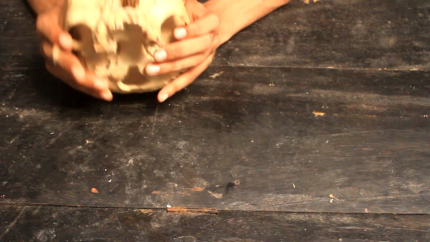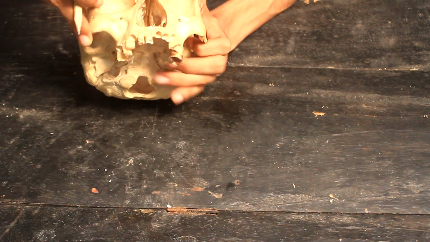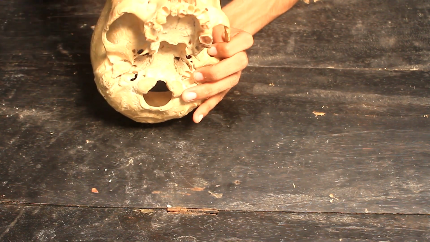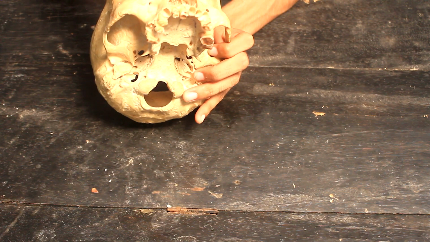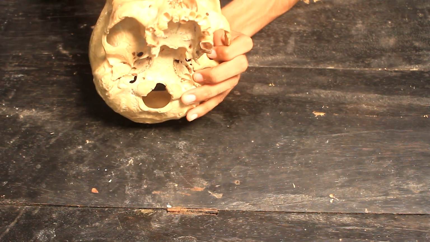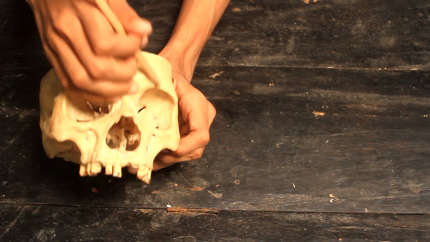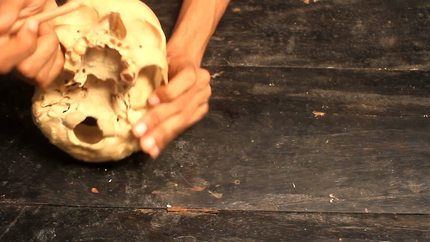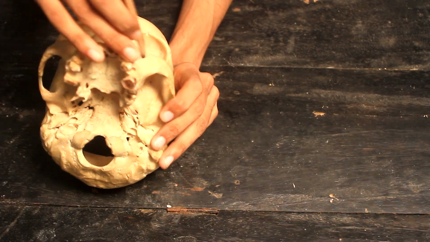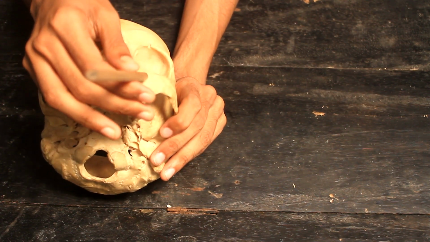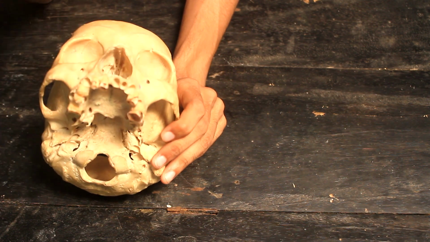Then anterior to the base of the skull. Anteriorly, here is the superior orbital foramen and supraorbital foramen. Actually, this is the supraorbital foramen. The supraorbital foramen transmits the supraorbital nerve and supraorbital vessel. Then this is the infraorbital foramen. The infraorbital foramen transmits the infraorbital nerve and infraorbital vessel.